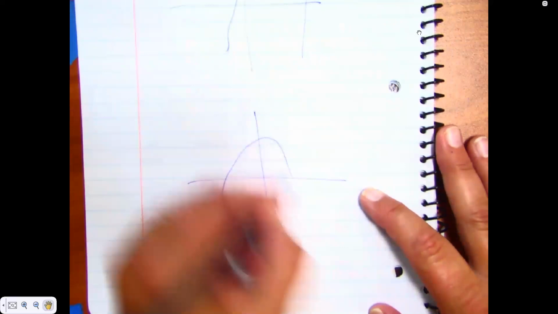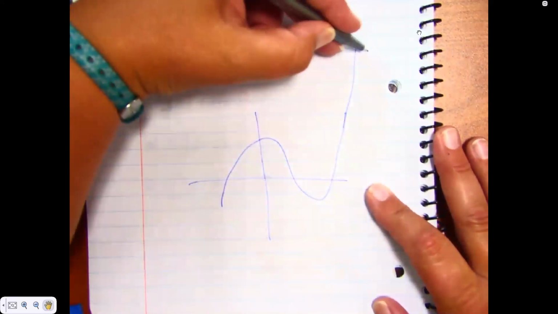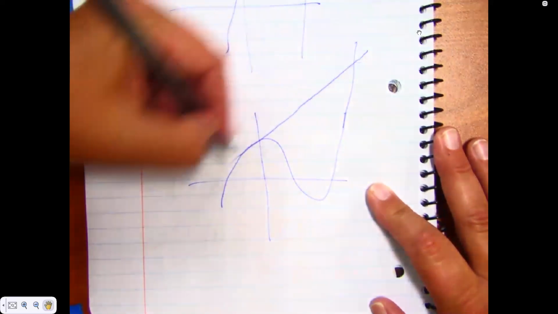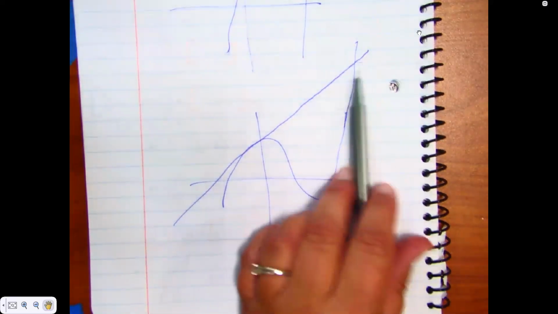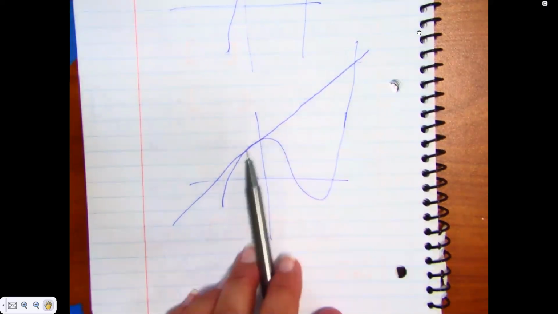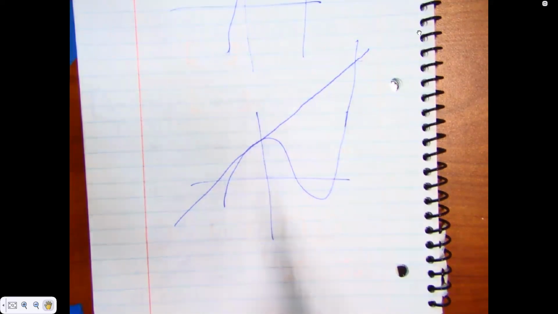If our graph looked like this, and our tangent line eventually cuts it over there, that's fine. That's not an issue. There will be times where you'll be like, hey, it's going through. It's definitely not a tangent here, but it would be classified as a tangent here. The tangent just kind of brushes and touches.